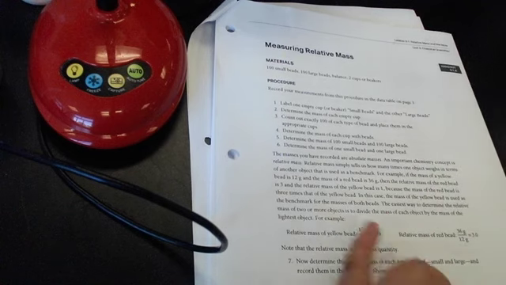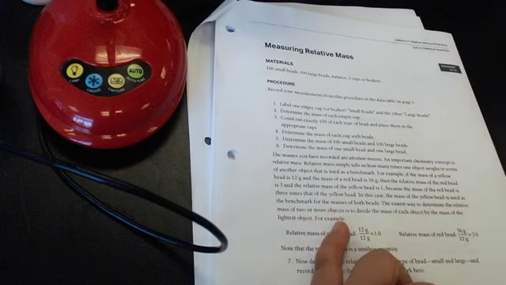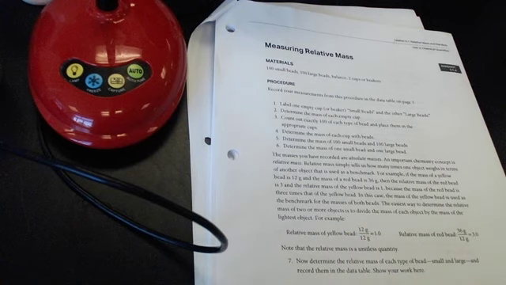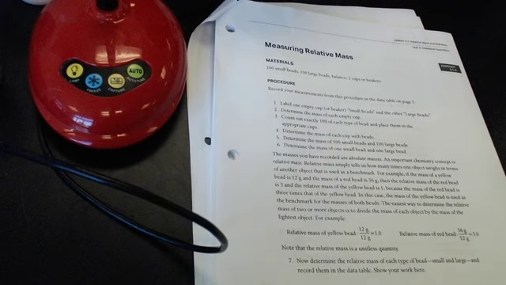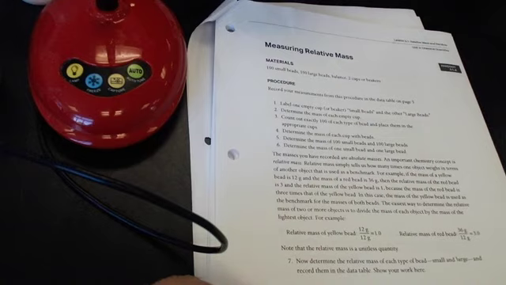The easiest way to determine the relative mass of 2 or more objects is to divide the mass of each object by the mass of the lightest. For example, 12 grams divided by 12 grams is 1.0. 36 grams divided by 12 grams is 3.0. Note that relative mass is a unitless quantity. So now determine the mass of each type of bead, small and large, and record them in the data table.